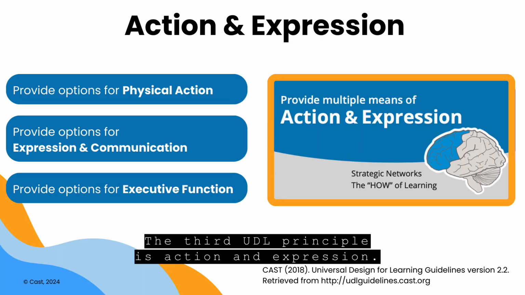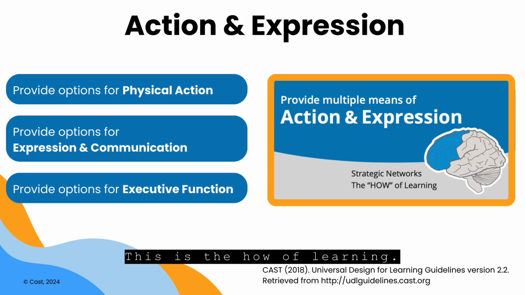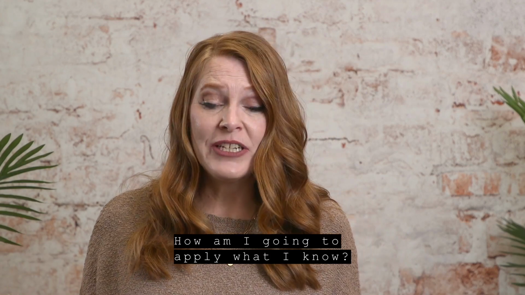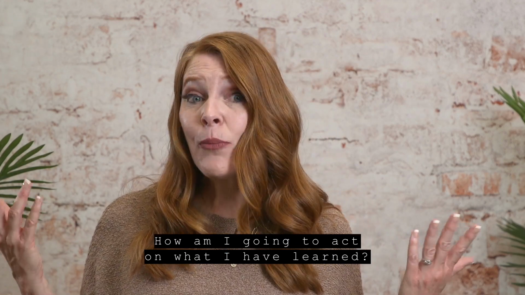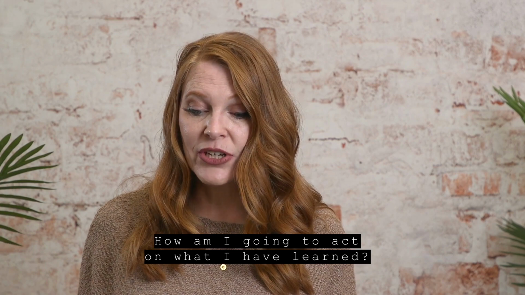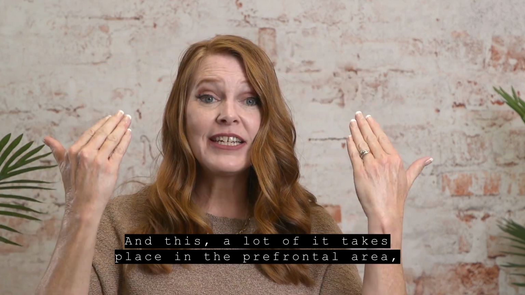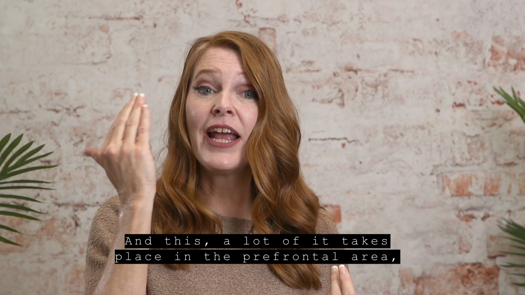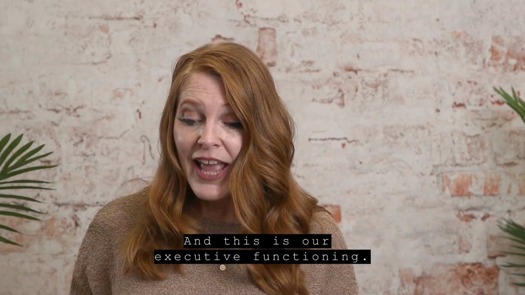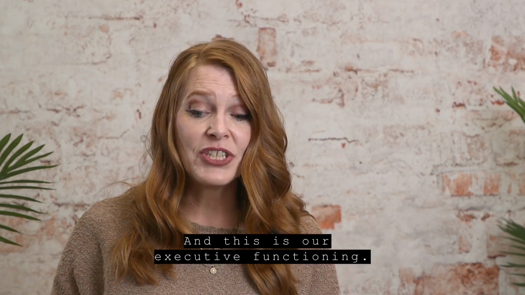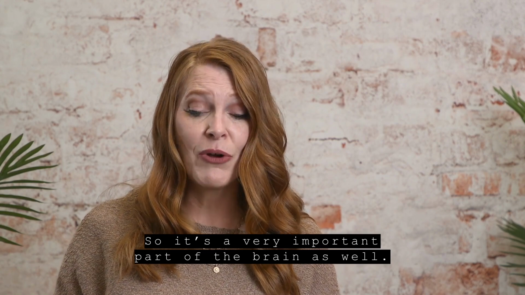The 3rd UDL principle is action and expression. This is the how of learning. How am I going to apply what I know? How am I going to act on what I have learned? And a lot of this takes place in the prefrontal area, the frontal lobe. And this is our executive functioning. So it's a very important part of the brain as well.